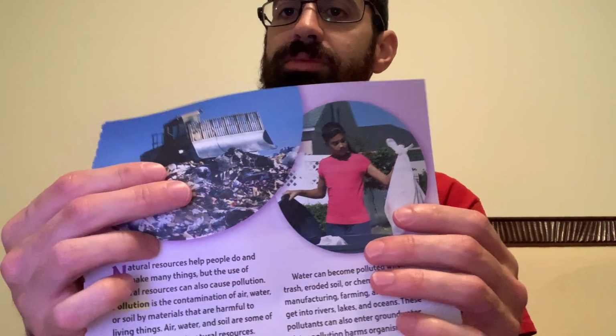So now on to page 337, you can see the garbage dump. There's actually a picture of a landfill. It says natural resources help people do and make many things, but the use of natural resources can also cause pollution. Pollution is the contamination of air, water, or soil by materials that are harmful to living things. Air, water, and soil are some of the most important natural resources. Most air pollution comes from the burning of fossil fuels.